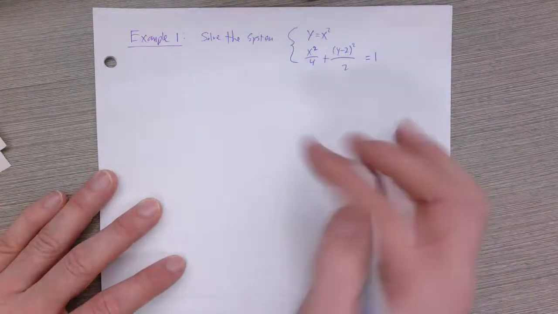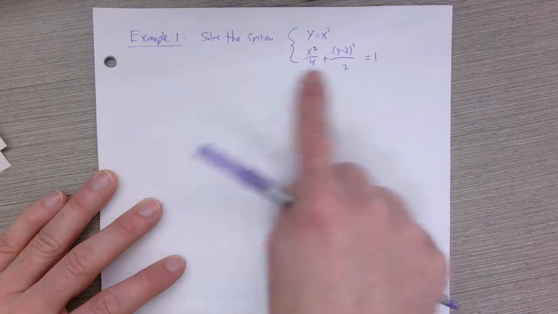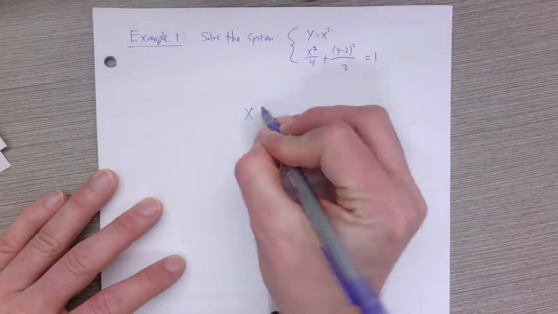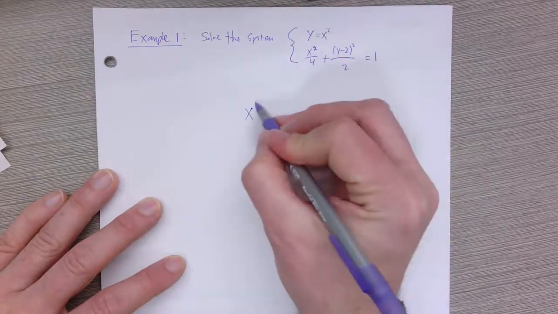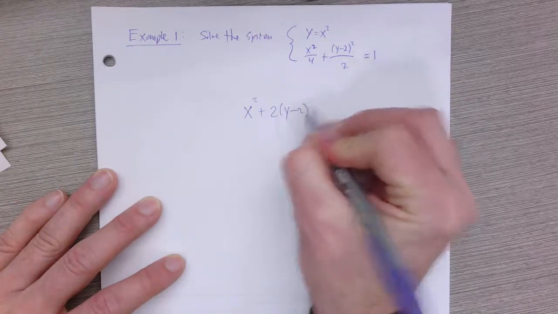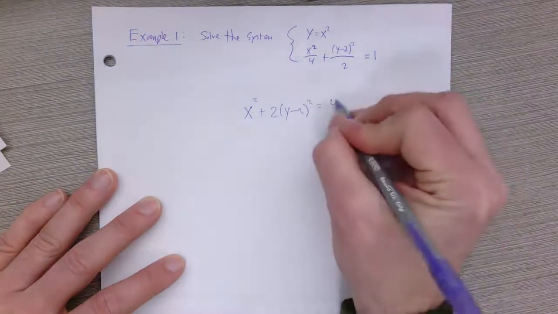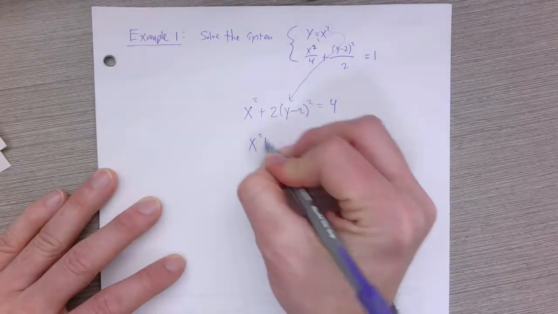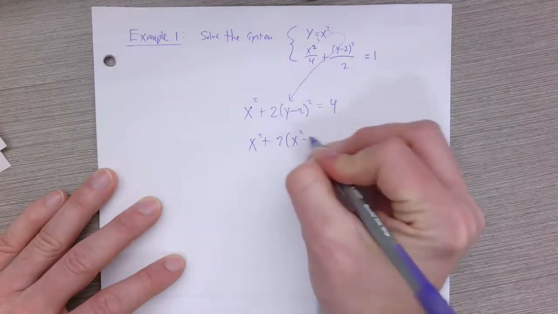y. Before we do that though, let's get rid of the denominators here by multiplying everything through by 4. So if I do that, this multiplied by 4 is x squared. This multiplied by 4 will be 2y. And then this multiplied by 4 will be 4. And so now I can substitute this in for y, and I've got this.